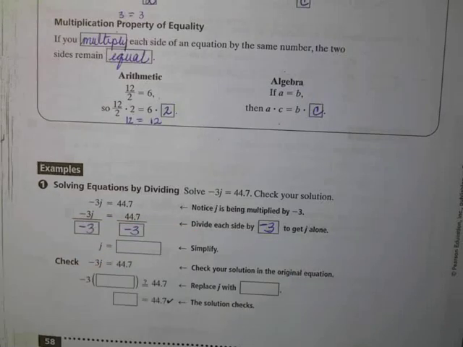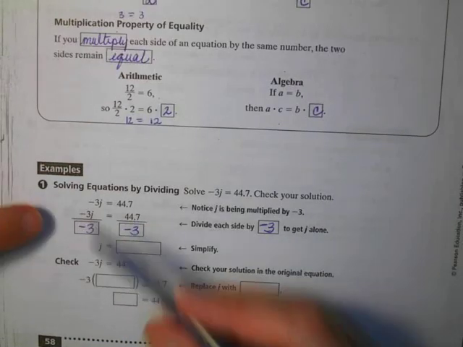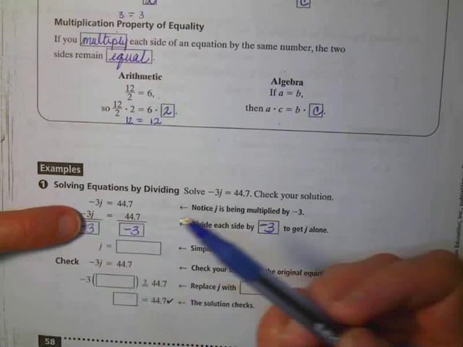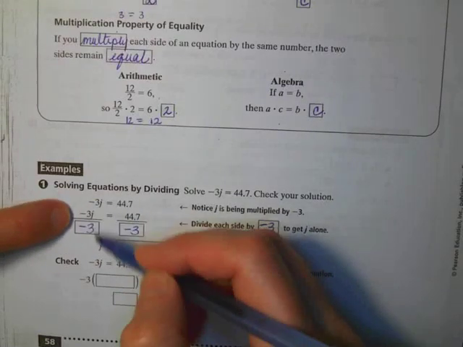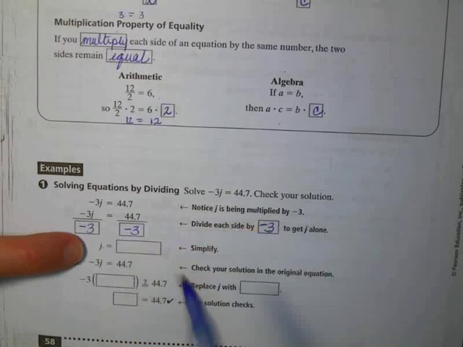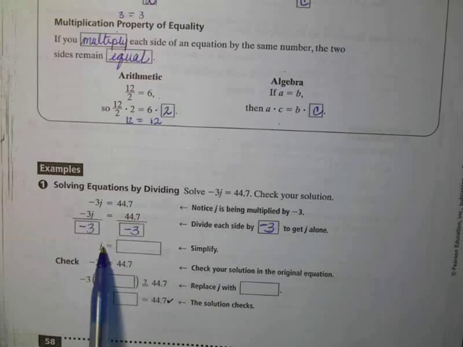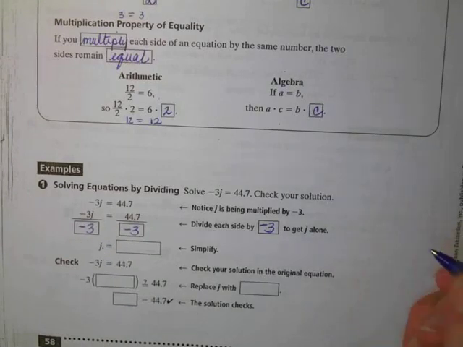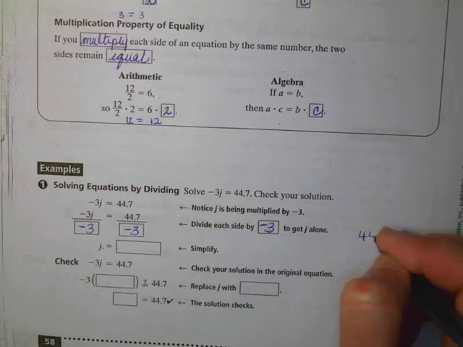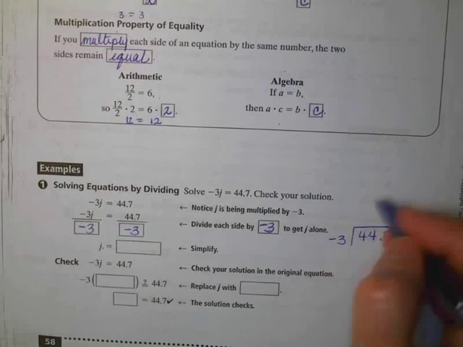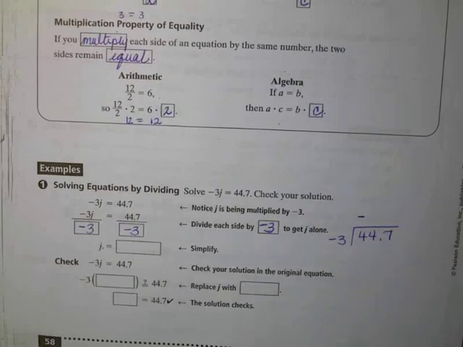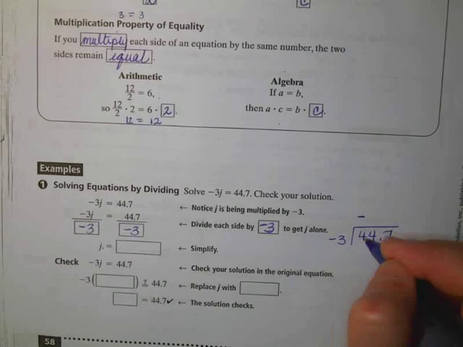And I'm writing this, remember we've talked about many, many times how division can be written as a fraction. Negative 3 divided by negative 3 is positive 1, so I'm just left with 1j, or just j. I don't usually write down the 1 if it's a coefficient of a variable. Then I need to figure out what 44.7 divided by negative 3 is. I'm going to do it off to the side because it's easy math. We're dividing just by negative 3, and I want to be sure that I remember that I'm going to get a negative quotient.